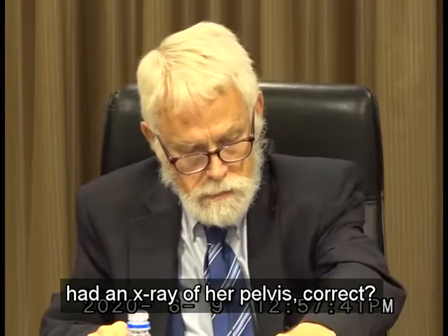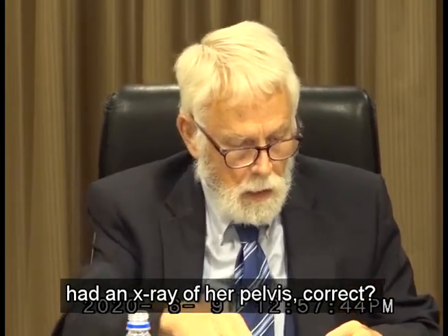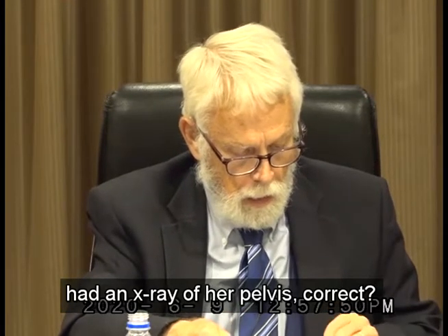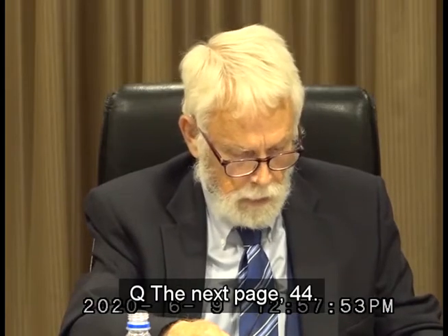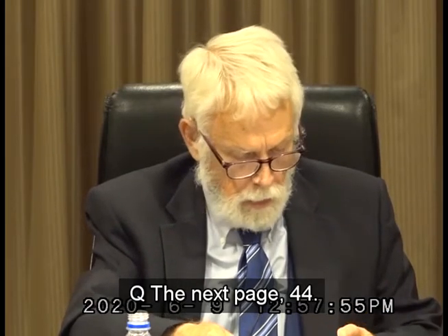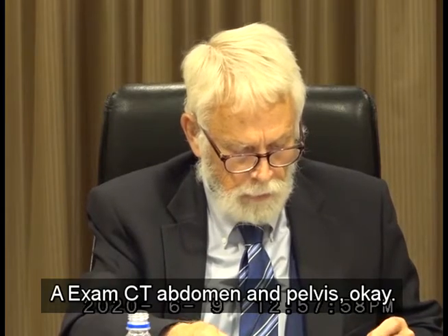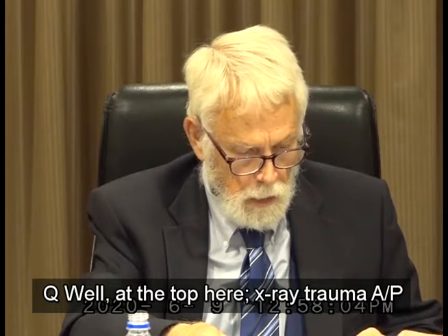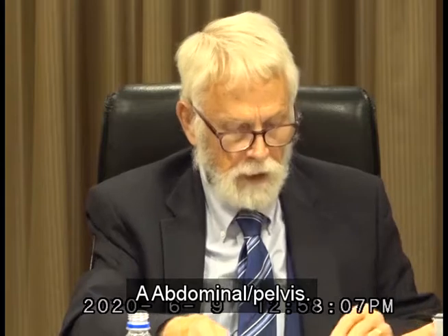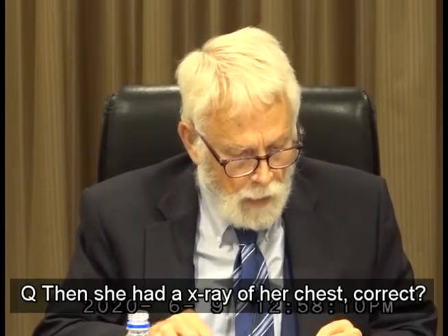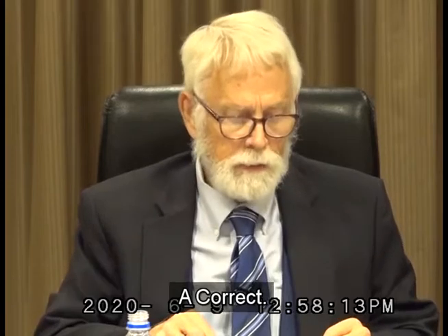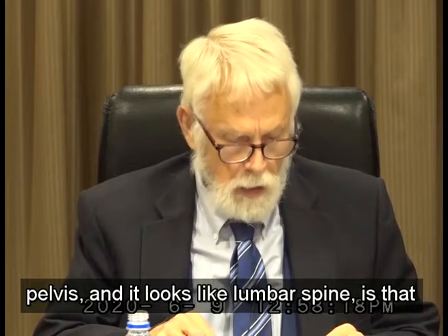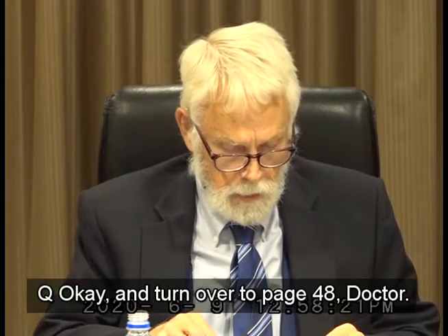She had an x-ray of her pelvis, correct? What page is that on? The next page, 44. Exam CT abdomen and pelvis. Okay. Well, at the top here, x-ray, trauma, Trauma AP pelvis. Okay. Correct. And then she had an x-ray of her chest, correct? Correct. Then she had a CT of her chest, abdomen, pelvis, and looks like lumbar spine. Is that correct? Correct. Okay.